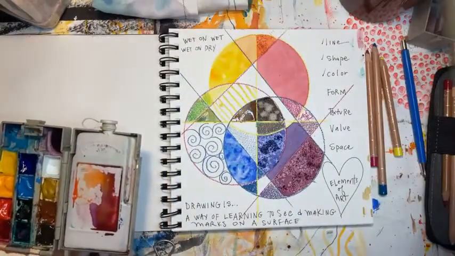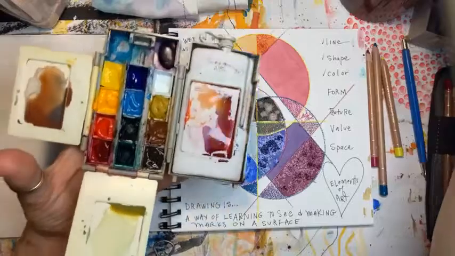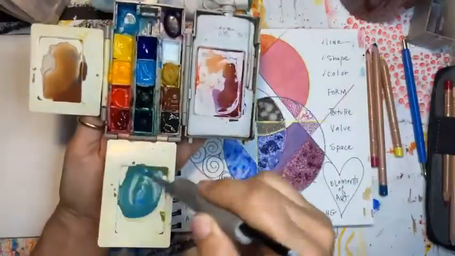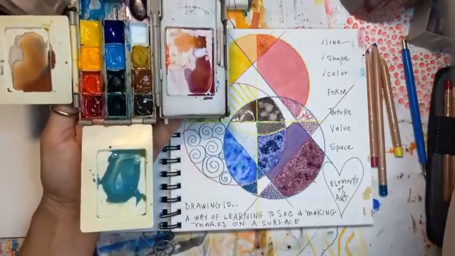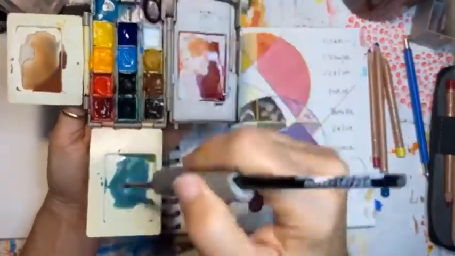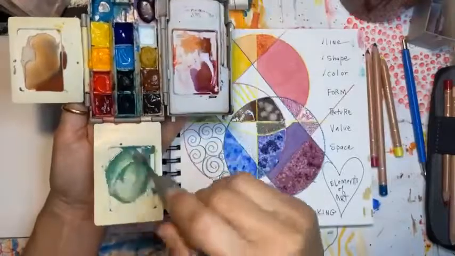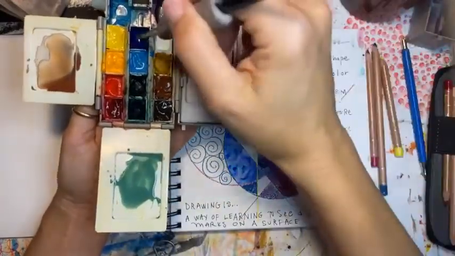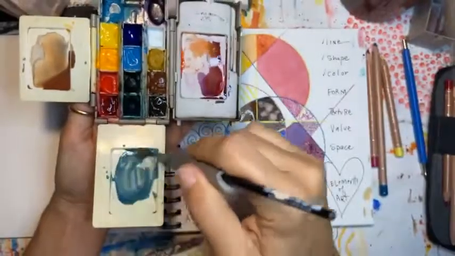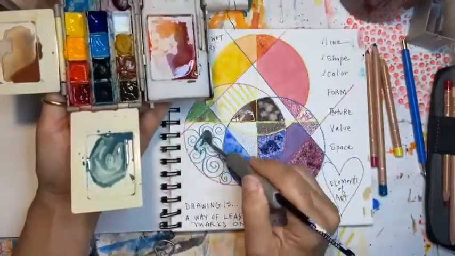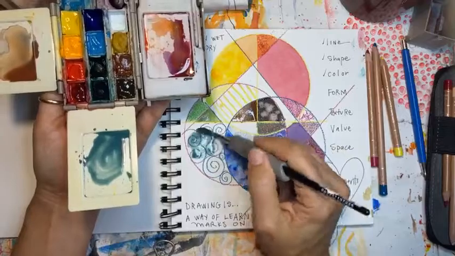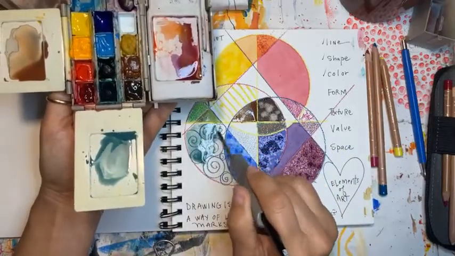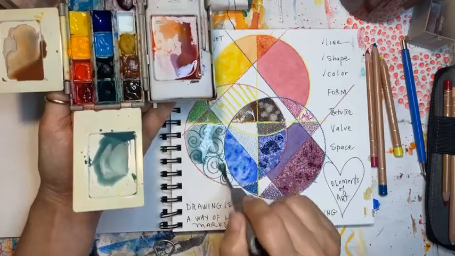And I'm just going to finish playing with my three circles. I'm going to go right on top of that, the swirls, because this is mixed media now.